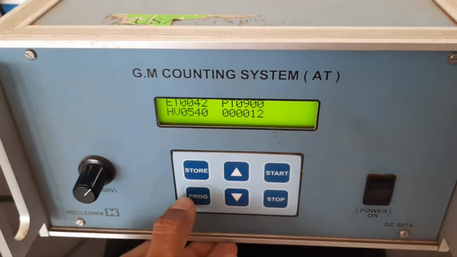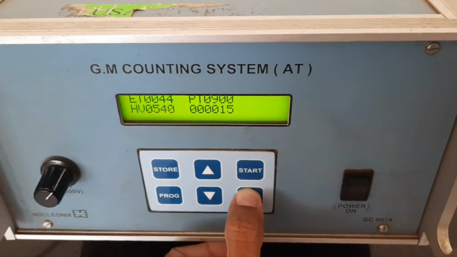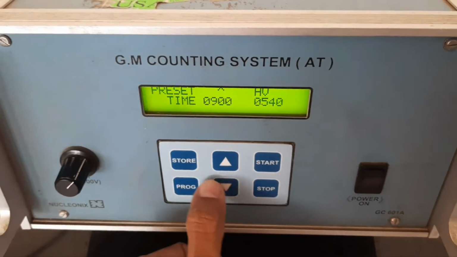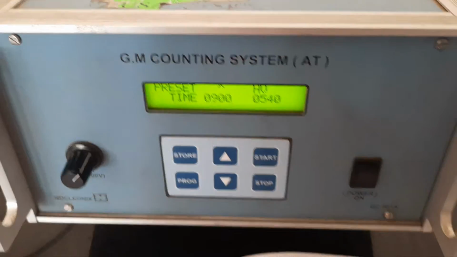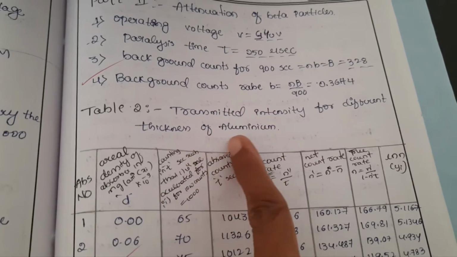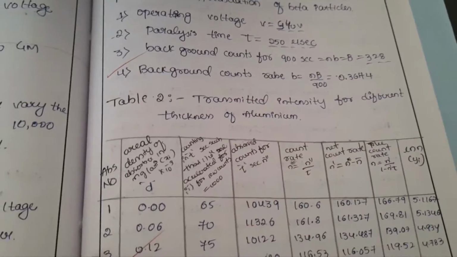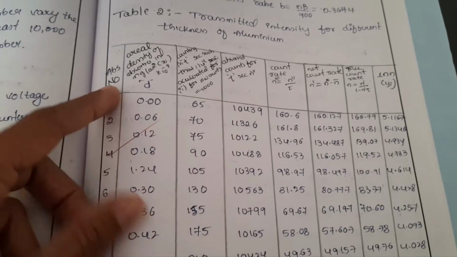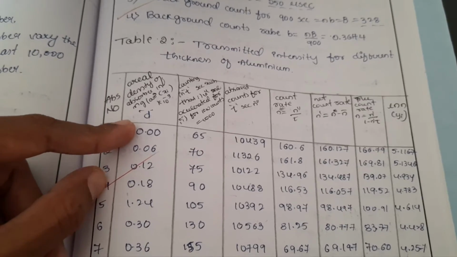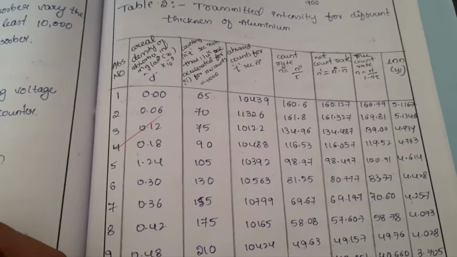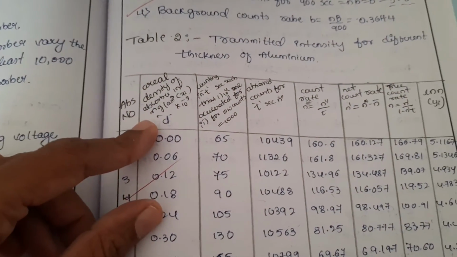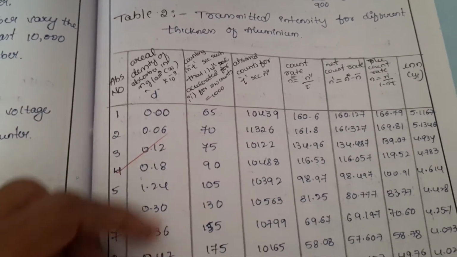After this, because it will take 15 minutes, I will go back to the program. Here you can go for tabular column 2, that is for transmitted intensity for different thicknesses of aluminium absorbers. First you should make this tabular column ready: serial number, areal density of absorber in increasing order. As I have given different thicknesses here, you have to find out the areal density of the absorber and write it here.